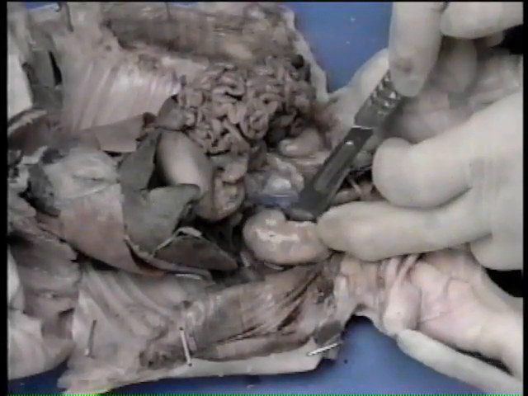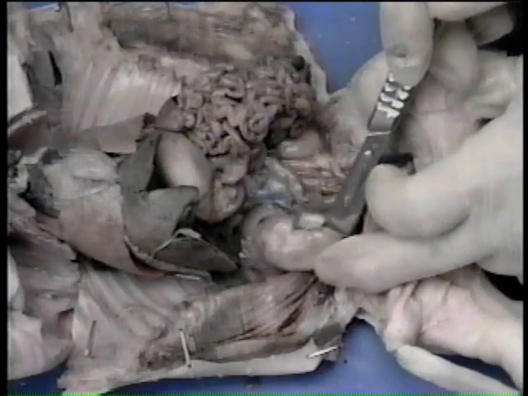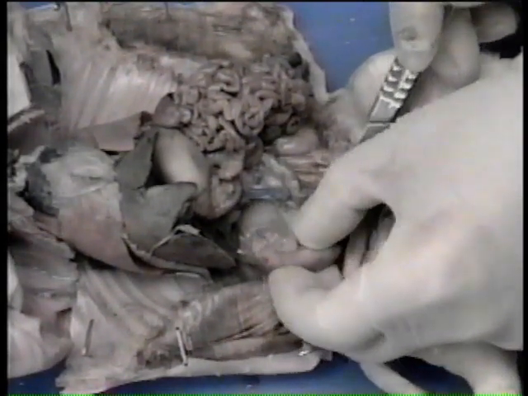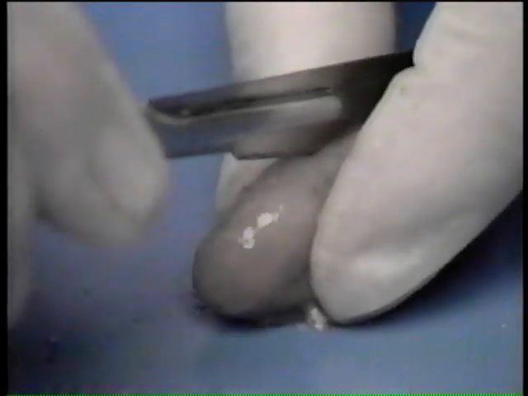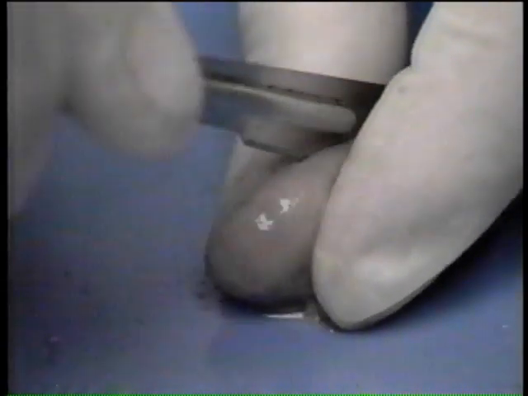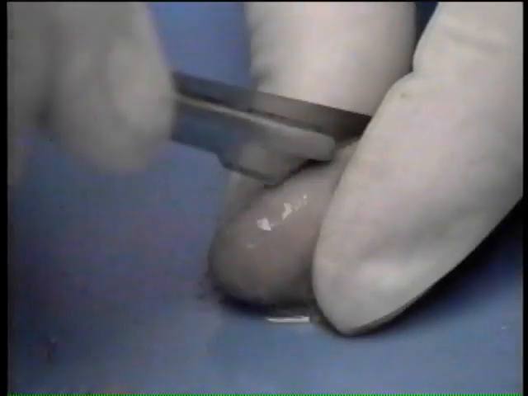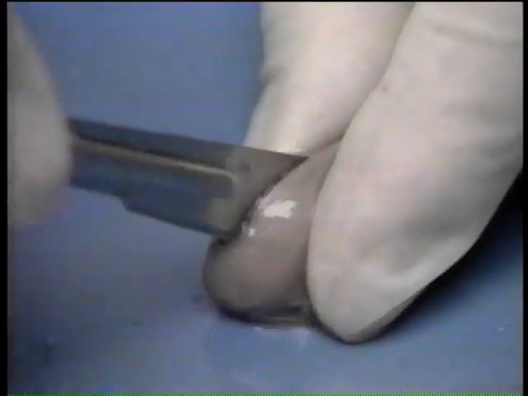Remove one of the kidneys. Make a sagittal section through the kidney and study its cut surface.